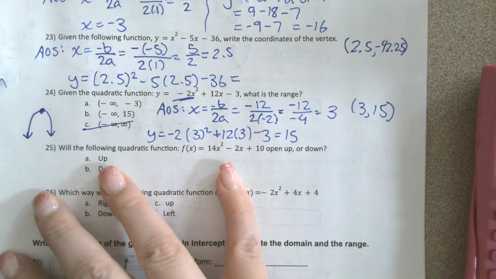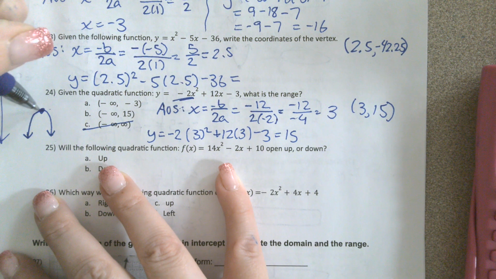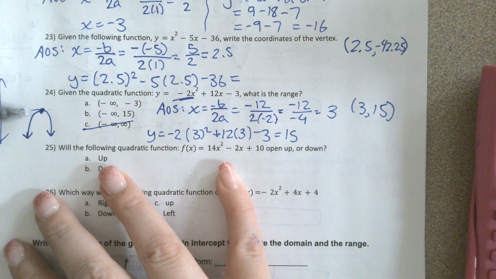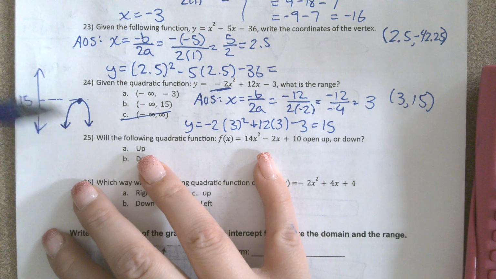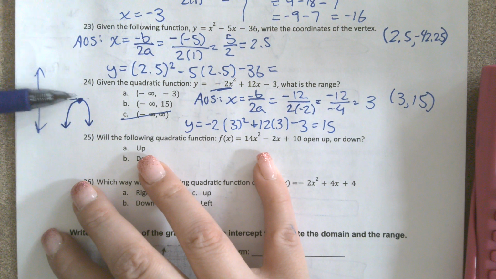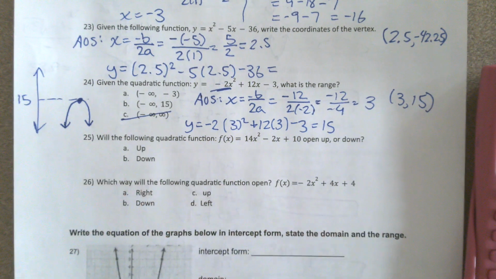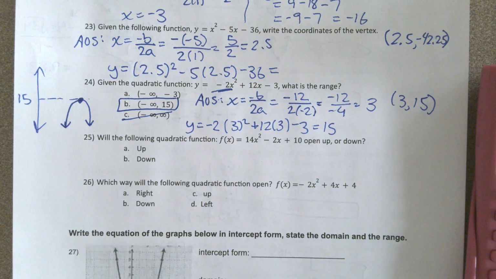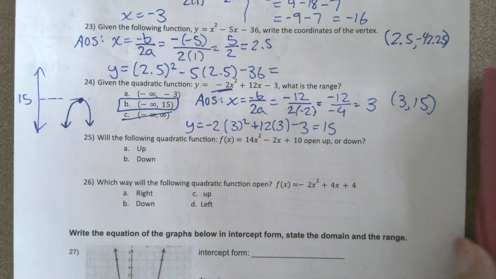So then when I'm looking at the range over here, this y value is at 15. So that's the highest that the graph is going to get. The highest the graph is going to get on the y-axis is 15 because that's where this point is on the y-axis. So my range ends at positive 15. All right, 3 more questions.